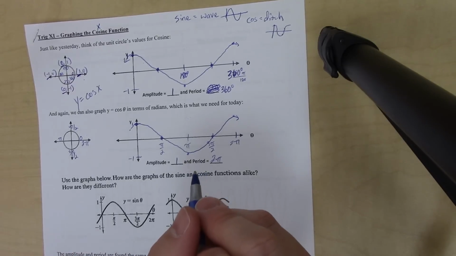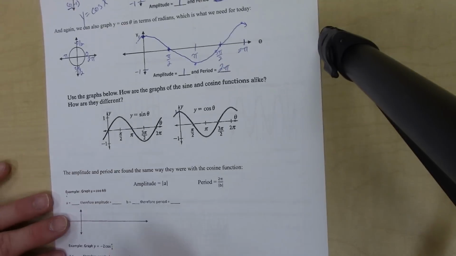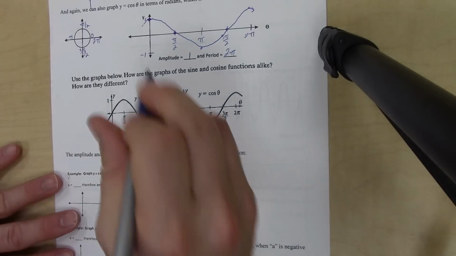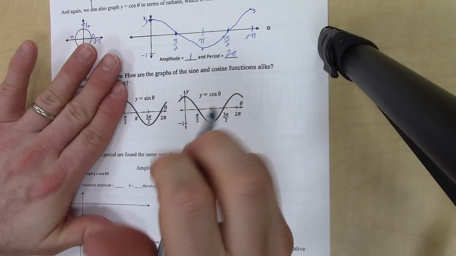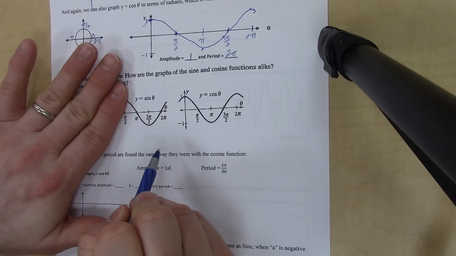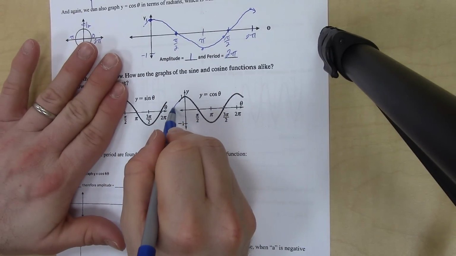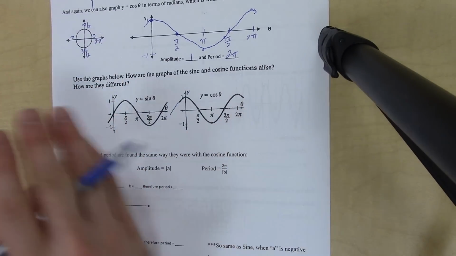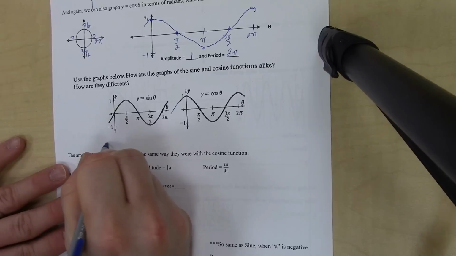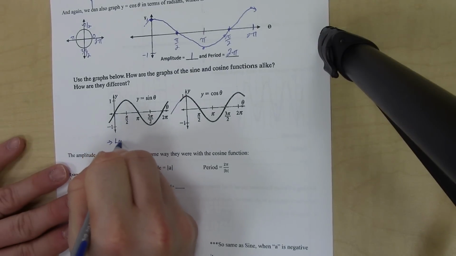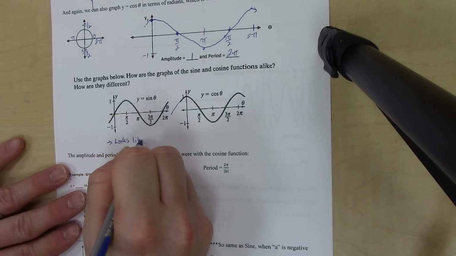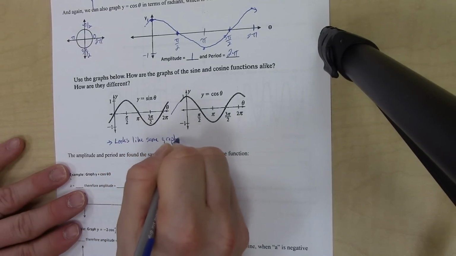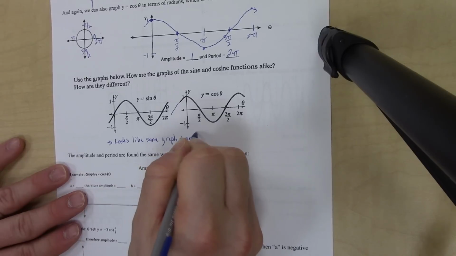Okay. Now, what am I trying to accomplish down here where it says, how are these graphs different and how are they the same? Well, if you were to extend this, look here. That looks like cosine. If I were to keep going with this and bring it down to here, well, that looks like sine just shifted over, right? What I'm trying to get you to look at is that it looks like the same graph translated.